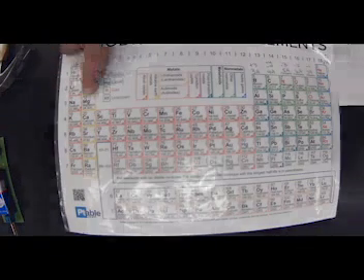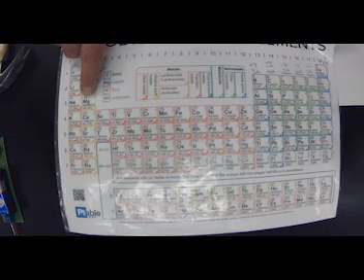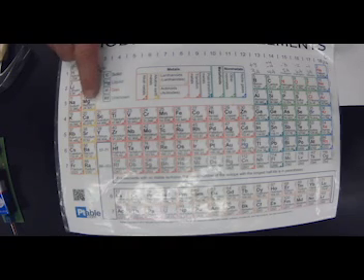Okay, the next one you're going to look at is magnesium. Magnesium sits here, okay? It is in group 2. It's with my alkaline earth metals. It is a metal, magnesium. So we should see all the properties of a metal.